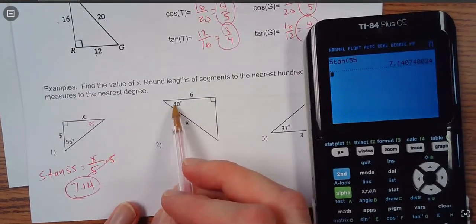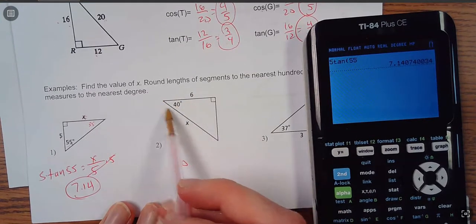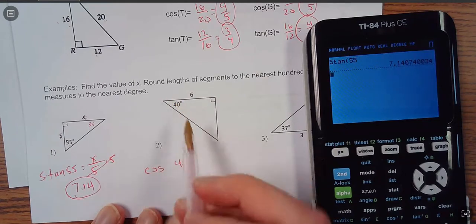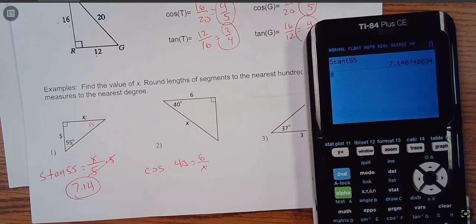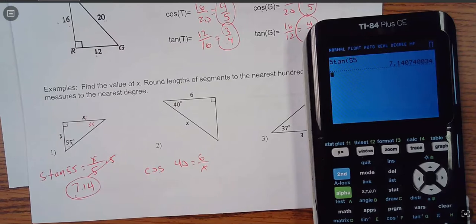So look at this guy. 40 is my angle. Adjacent side, hypotenuse side. Which ratio is that? That's cosine. So cosine of 40 is going to equal adjacent over hypotenuse. Now here, the x is in the denominator. Okay, so here x was in the numerator, just multiply the 5 over and I was done.